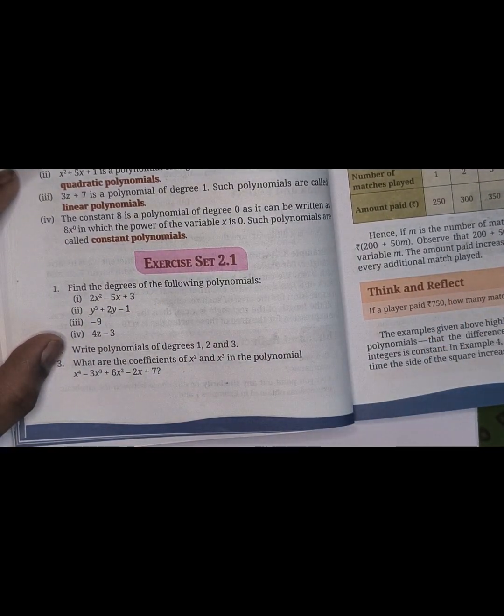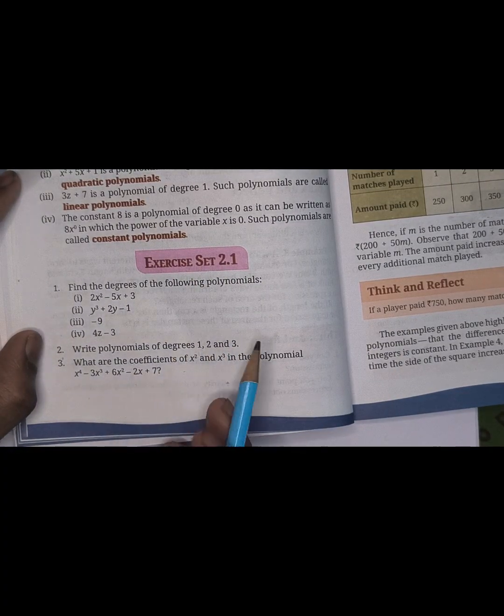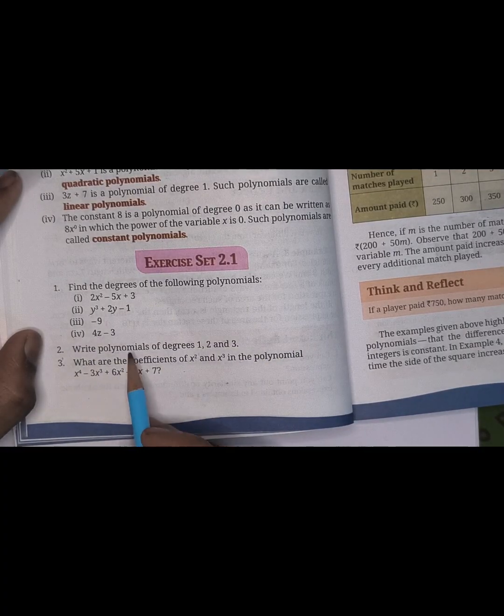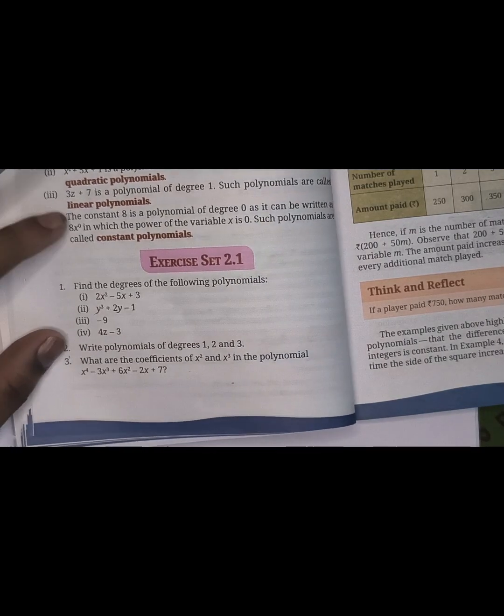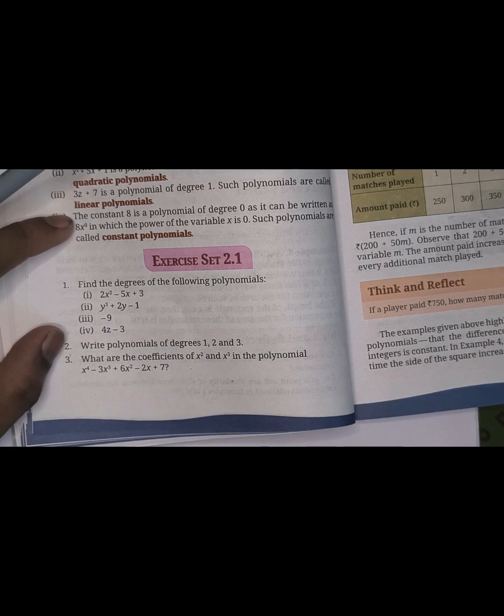Today we're going to see exercise 2.1, second sum and third sum. Shall we? Very small sums, so I am taking two sums in one video. Write polynomials of degree 1, 2, and 3. You know already what is meant by polynomial. Any number or value with variables can be considered a polynomial. But even if there is no variable, you can consider that also a polynomial.